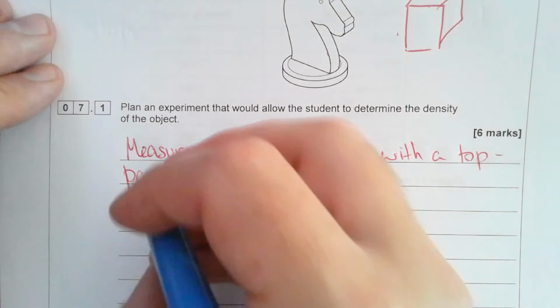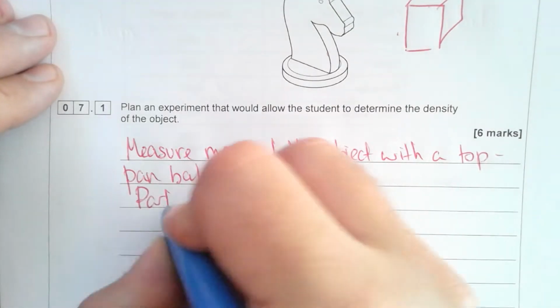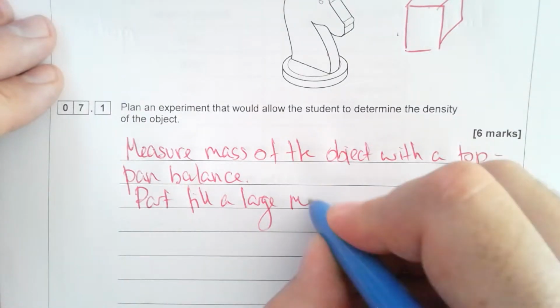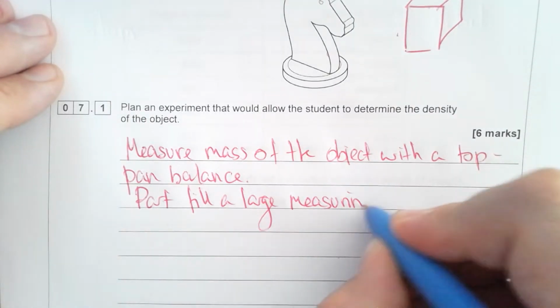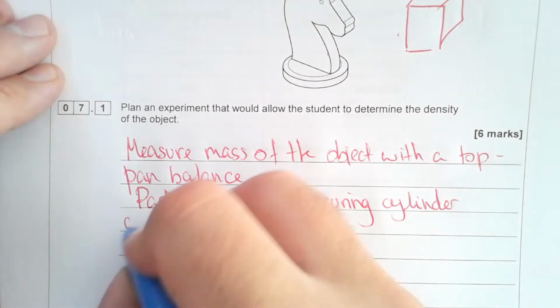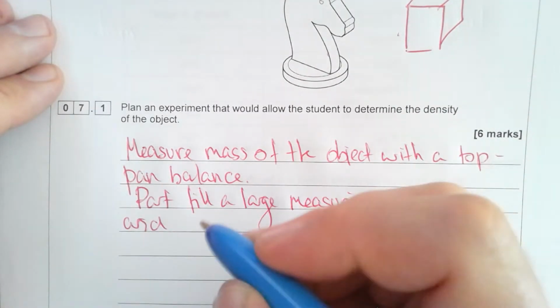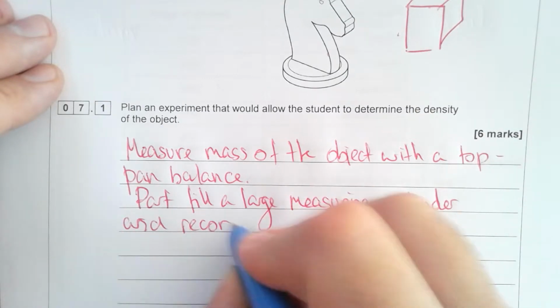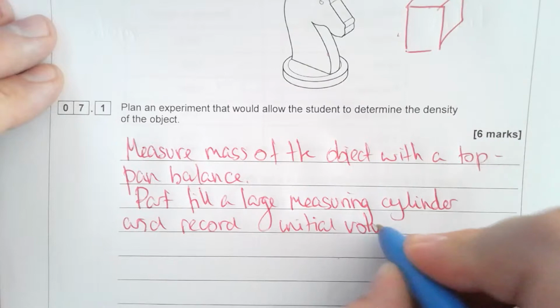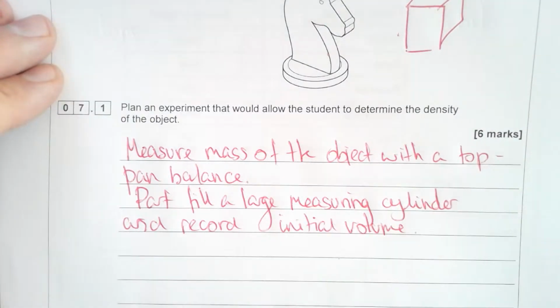I would then part fill a large measuring cylinder and record the initial volume. So read off how much water is in there.